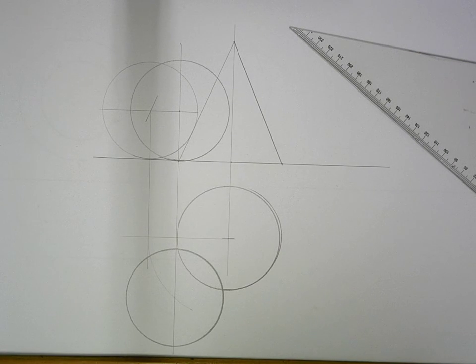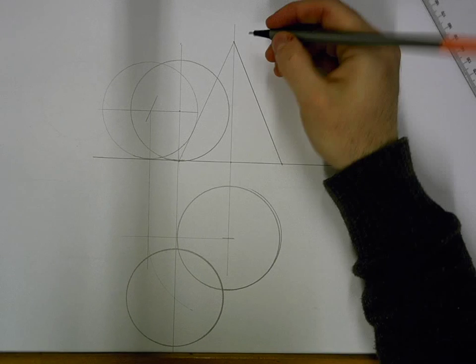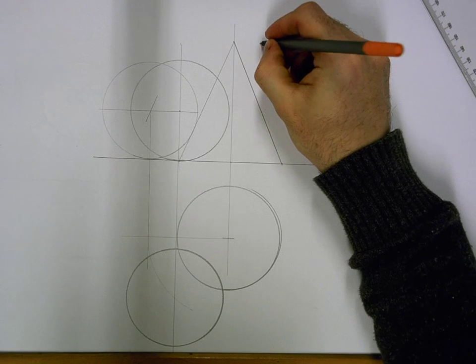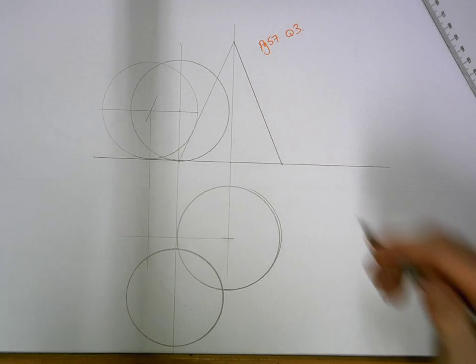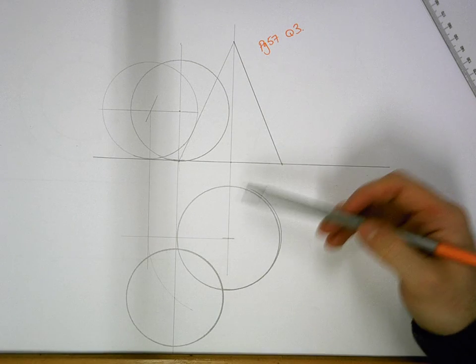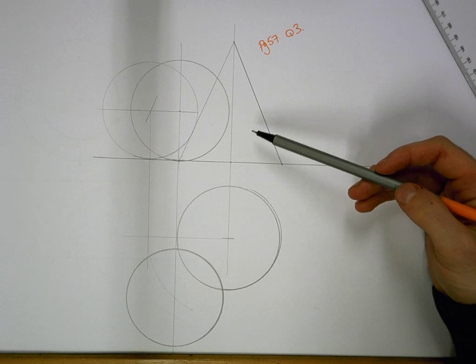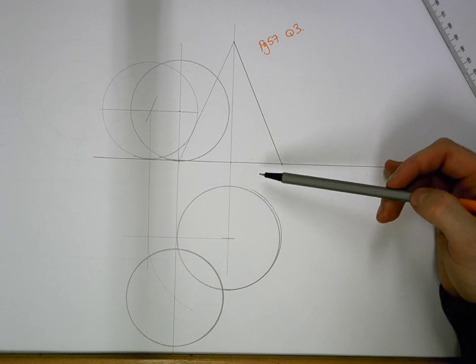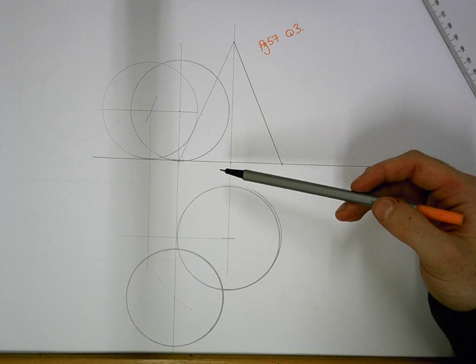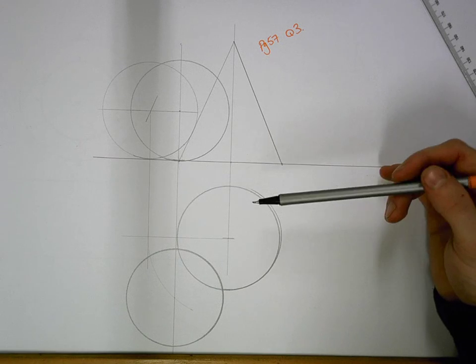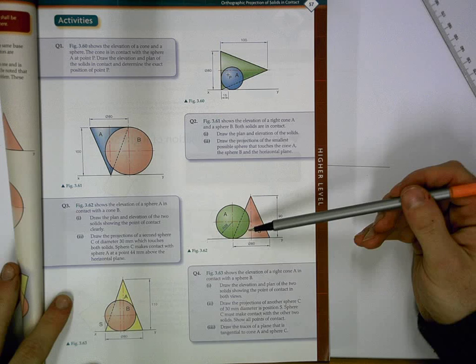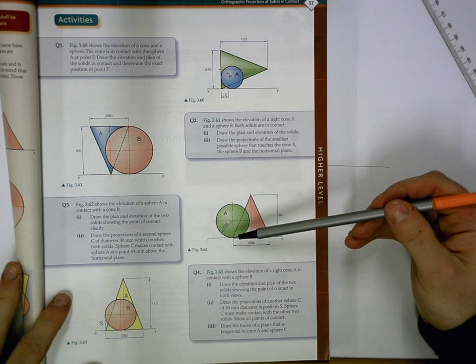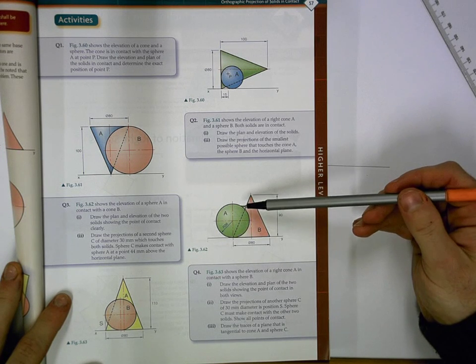Right, lads, this is a solids in contact question, page 57, question 3. Now you're given these two shapes in the start of the question: a cone, height 90, diameter 80, and a sphere of radius 36 that's in contact with it. The question is outlined here like this. So you see the positioning of the sphere in line with the side of the cone, and the measurements are given there in the question.